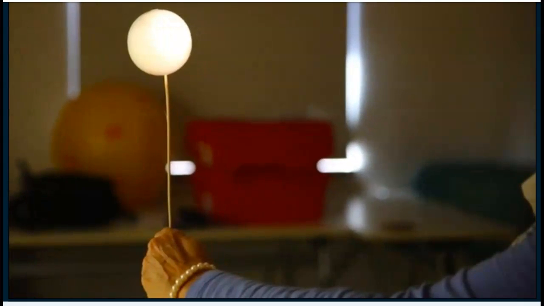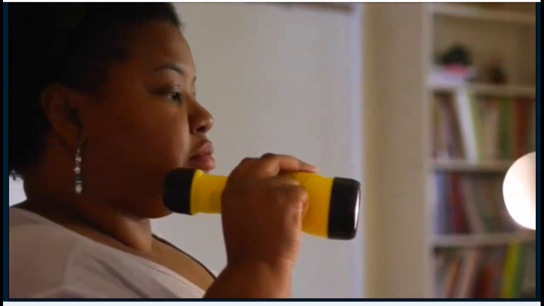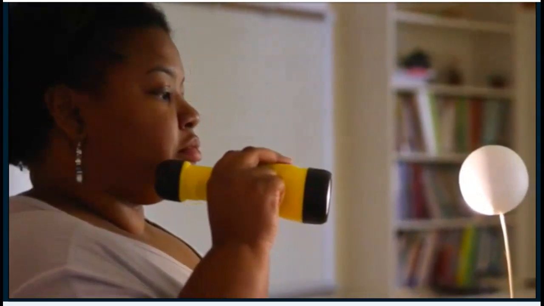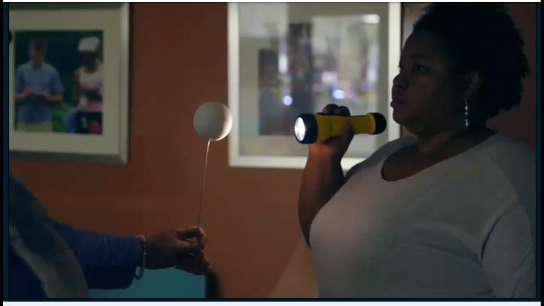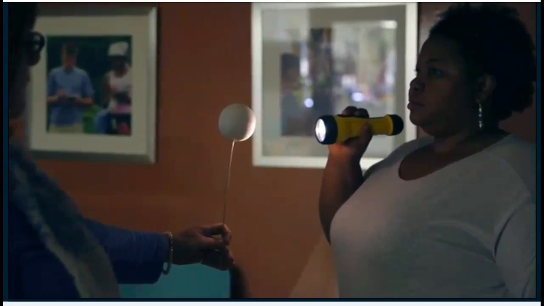One student should hold the moon skewer. Their body represents an observer from Earth. A second student should hold the flashlight on the opposite side of the moon. The student holding the moon should notice from their perspective that the moon looks dark. This is known as a new moon.